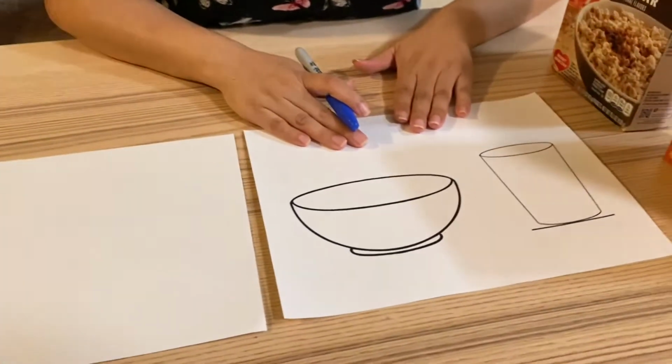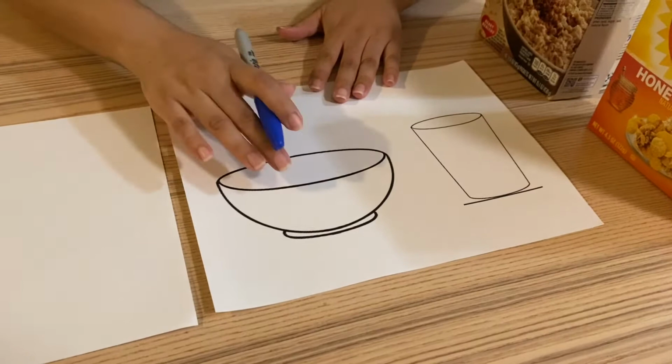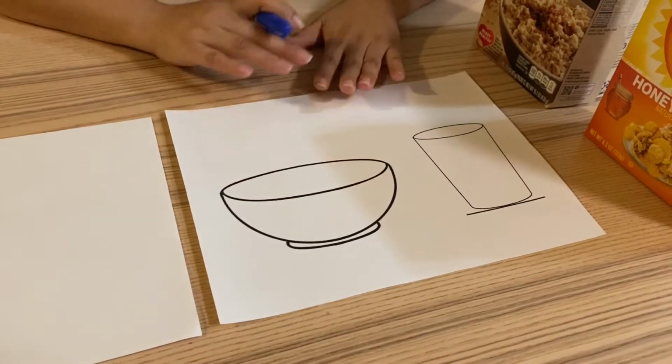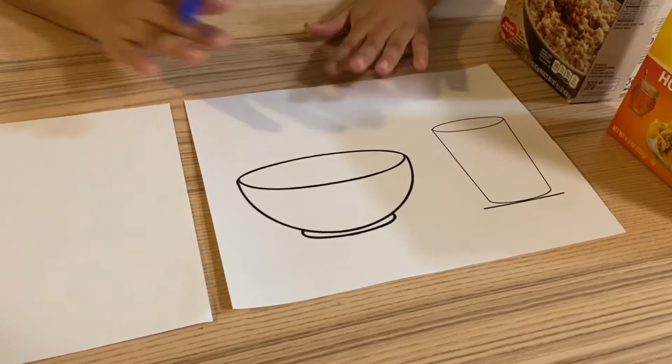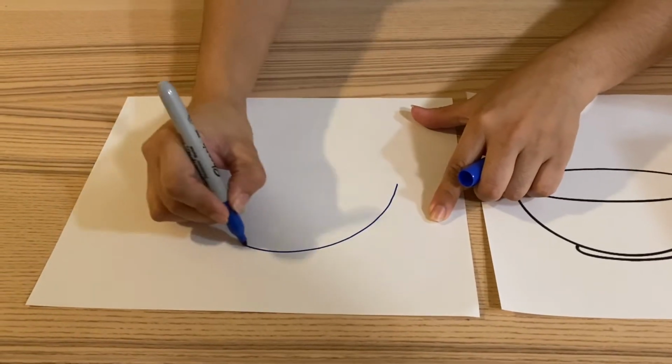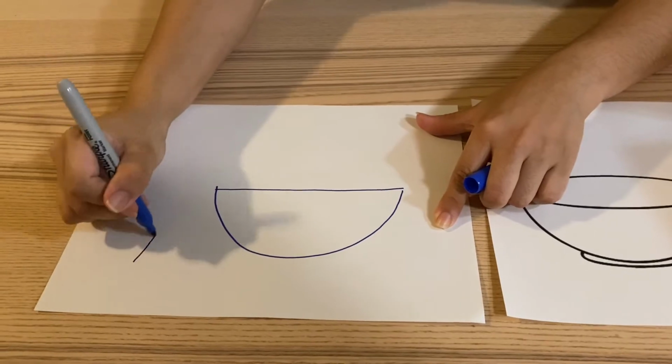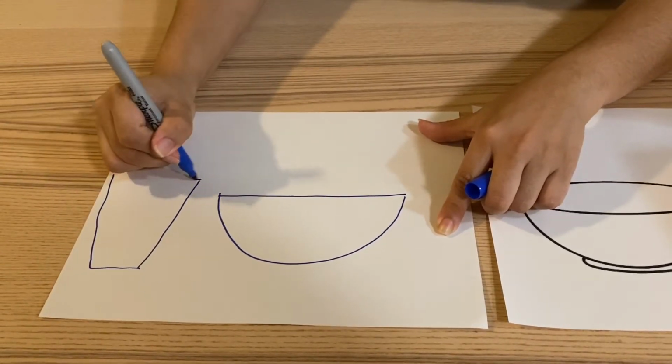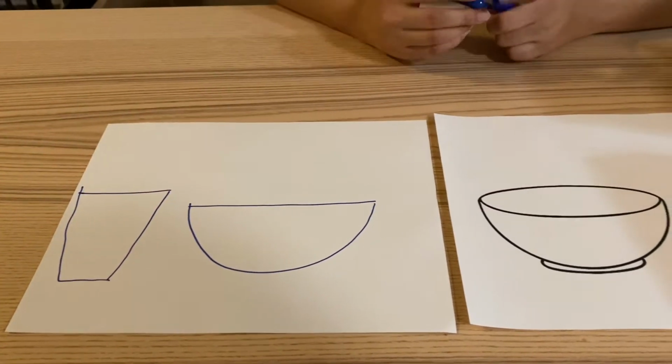So after we have identified what they had for breakfast, we're going to draw what they had for breakfast. On this page, I printed a picture of a bowl and a cup. If you don't have access to a printer, you can go ahead and draw it. So now we're going to draw what we had for breakfast.